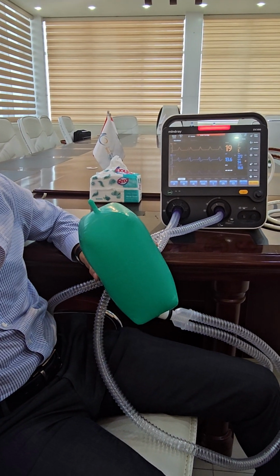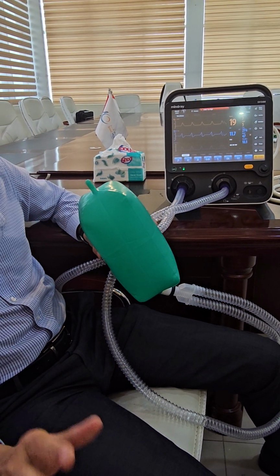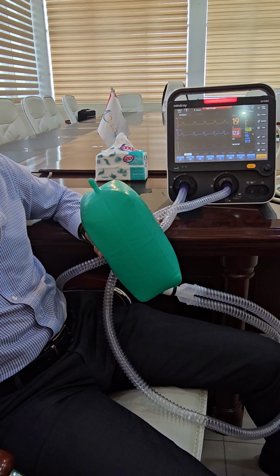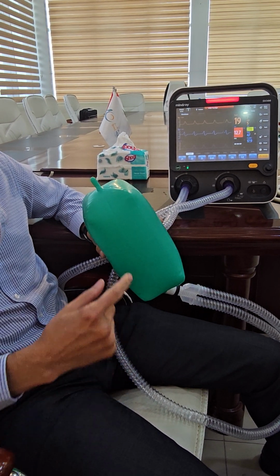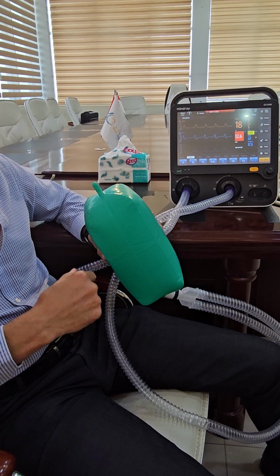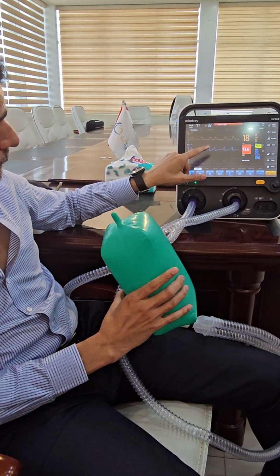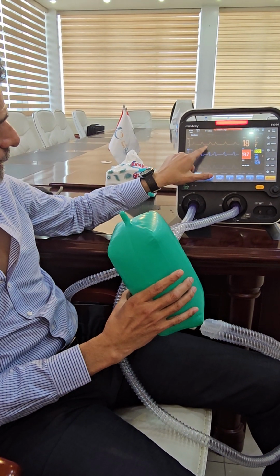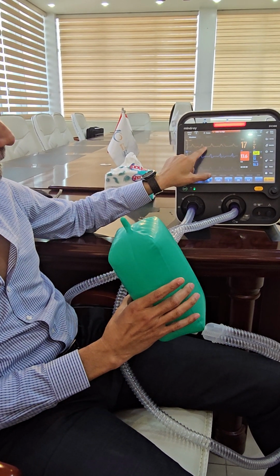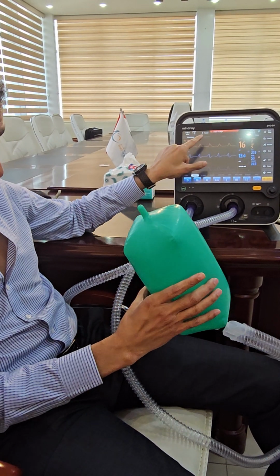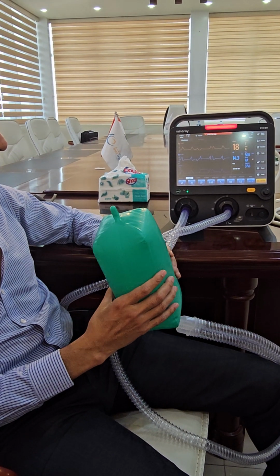Is that clear? So two points. First, you will never see spontaneous. Second, it gives the control, the mandatory breaths delivered by the machine, and it helps the patient when they breathe. It will never breathe alone. Look how regular it is now. Once I do something, it gives me a breath. Now it's not giving me one, because this effort is very small. But when I make a good effort, it will give.